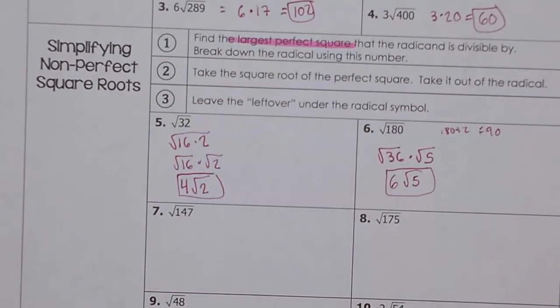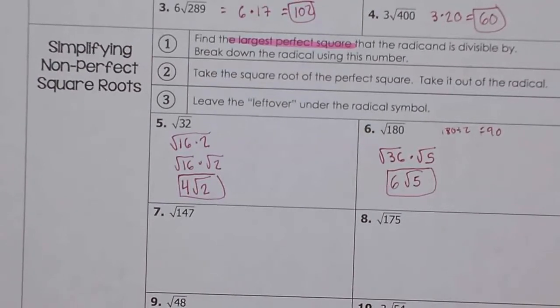So I want you to try 7, 8, and 9 on your own. Hit pause, try them out, see if you get the right answers, and then I'll go over how you would do 10. So hit pause, try 7, 8, and 9.